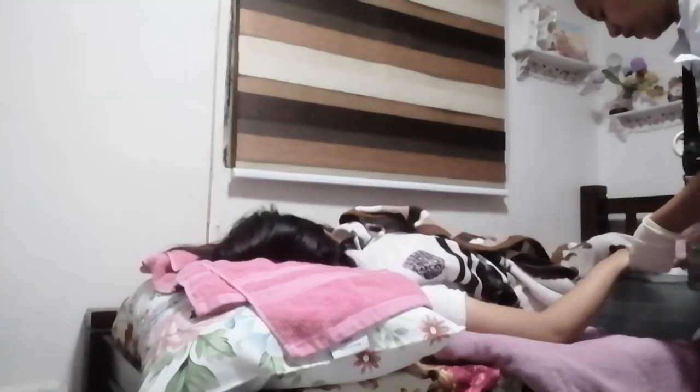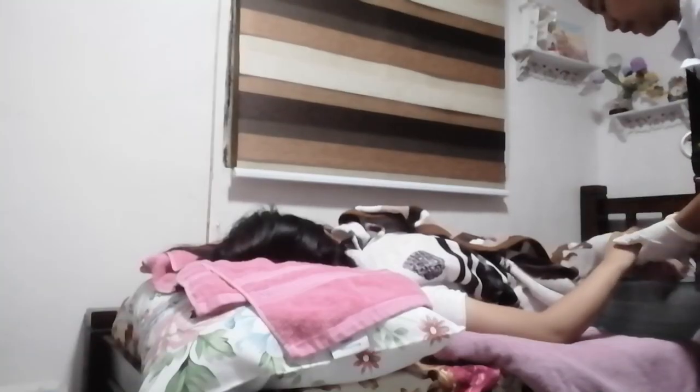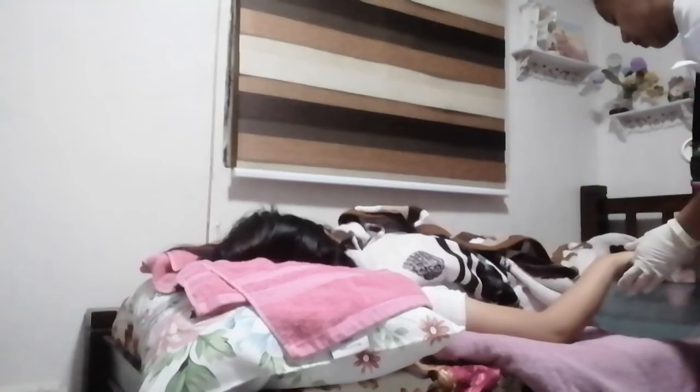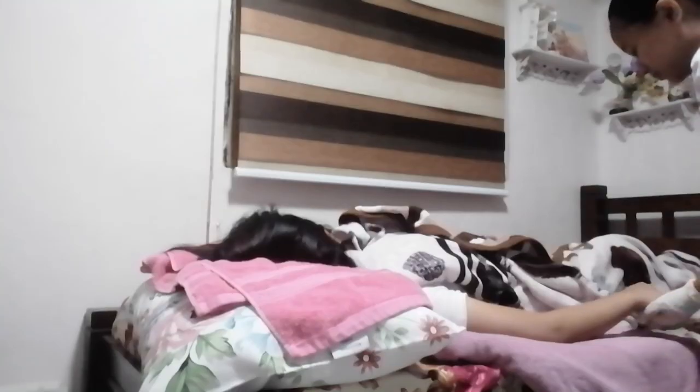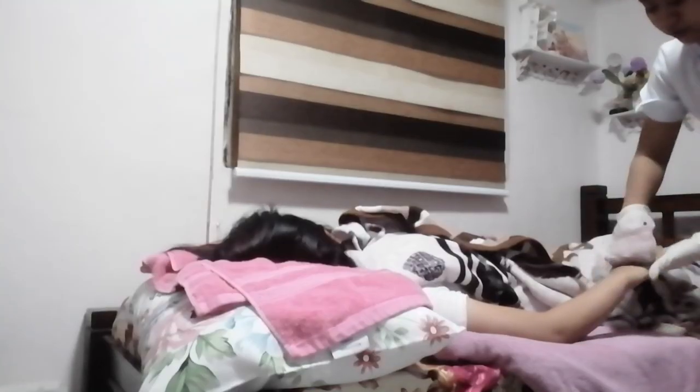And then after this is to dry her hands clean. Okay. So now that we are done with that, we just place the basin over in here and dry again. Just letting them dry.